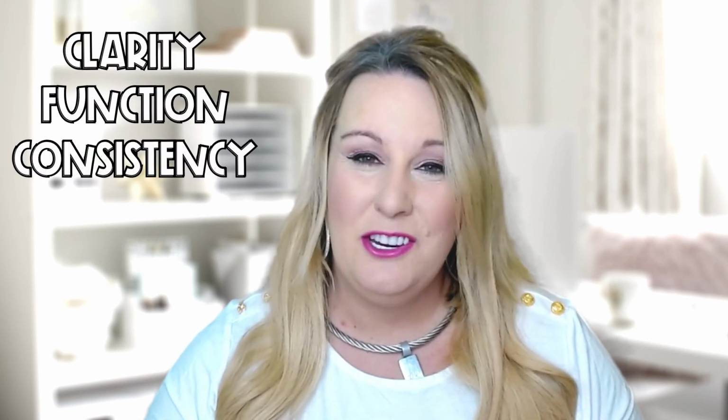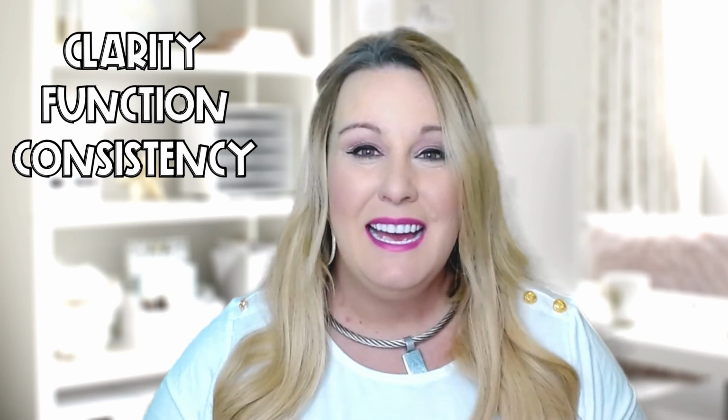Now, centers have so many great functions and things that they can be used for in your classroom. If you can keep it stinking simple, you can make sure that your math and literacy centers are running like clockwork. Making sure that you have clarity, function, and consistency inside your math and literacy center system is going to ensure that your students get the most out of their small group learning time.